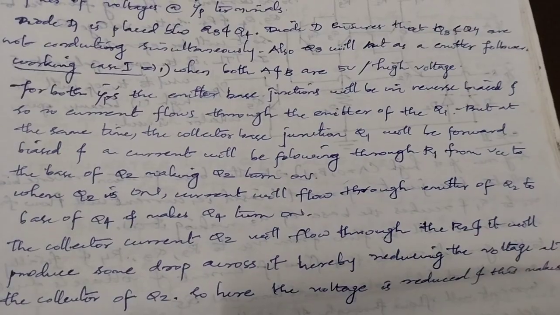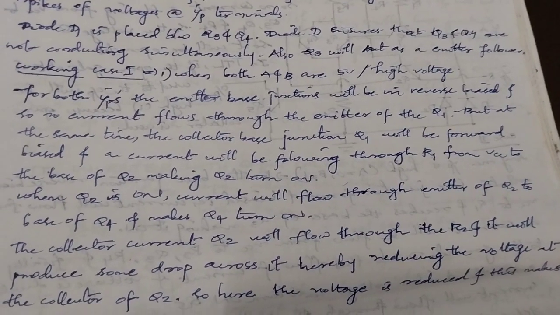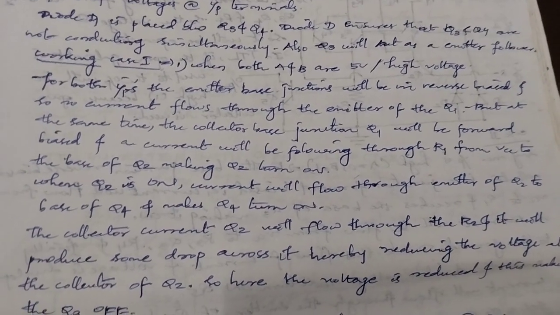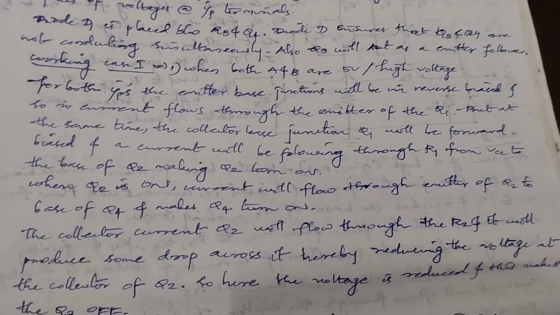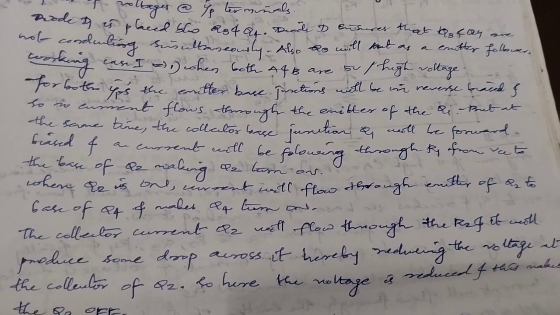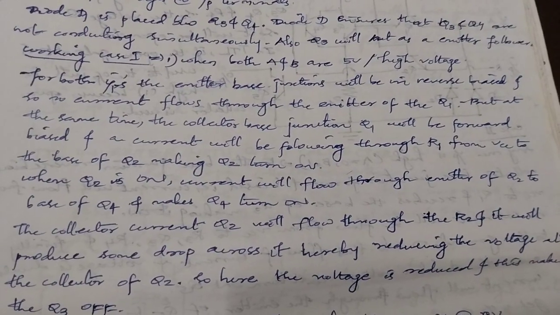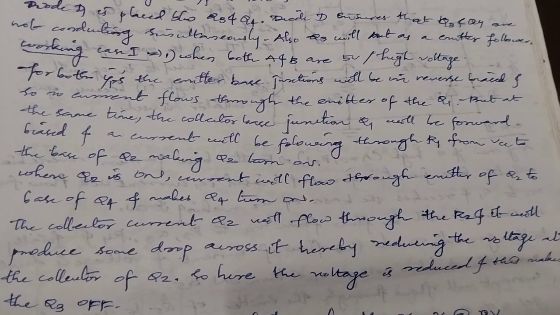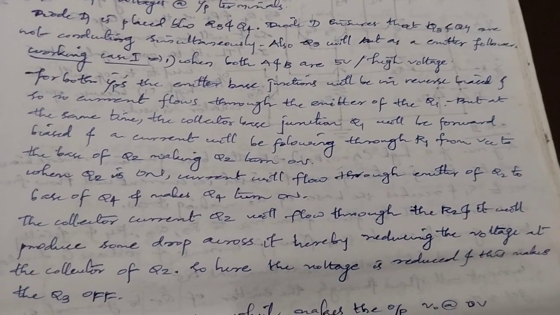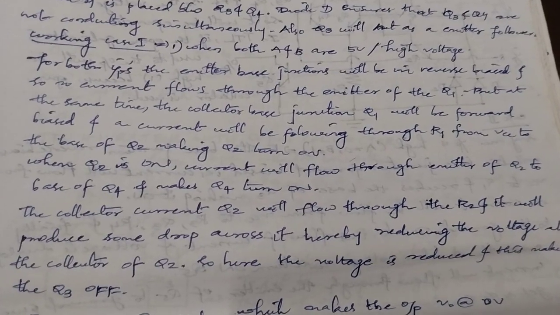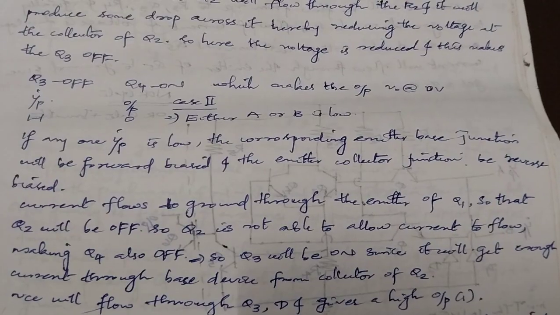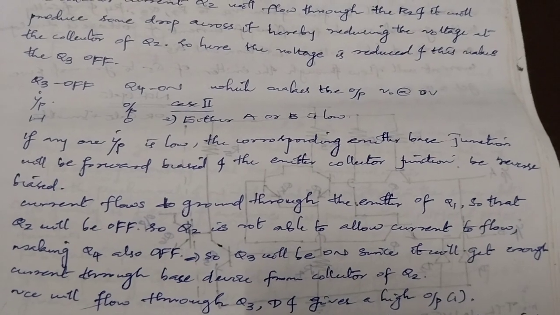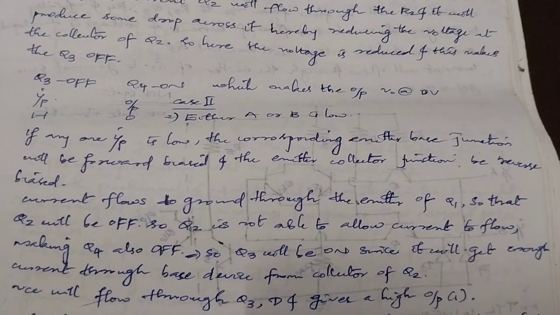When Q2 is on, the current flows through the emitter of Q2 to the base of Q4 and makes Q4 turn on. The collector current of Q2 will flow through R2 and produce some drop across it, thereby reducing the voltage at the collector of Q2. This makes Q3 off. So with inputs 1 1, Q3 is off and Q4 is on, and the output is 0, which makes the output Vo at 0 volts.